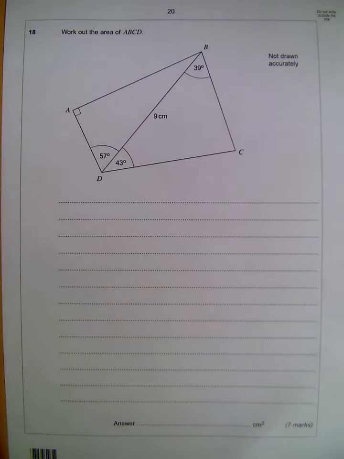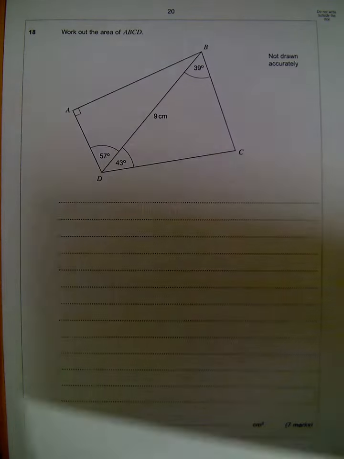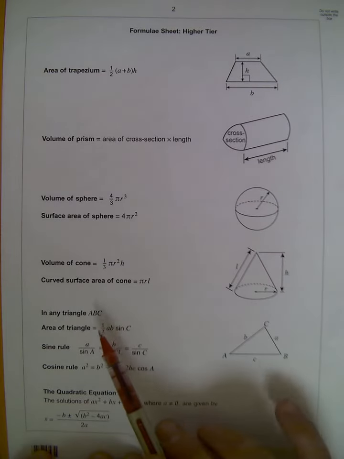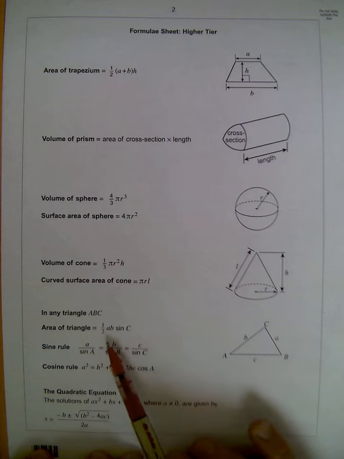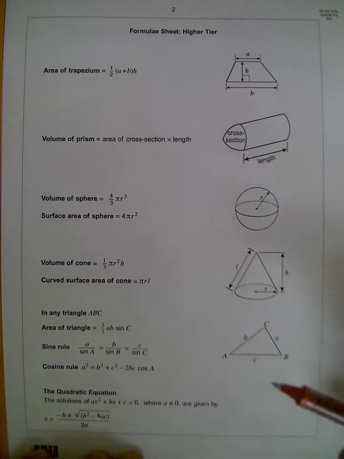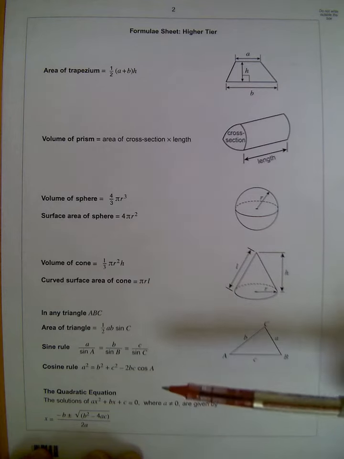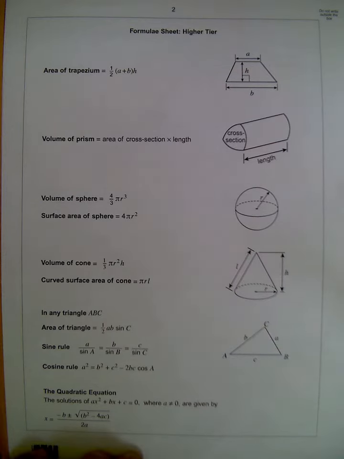Okay, also from June 2012, this is an advanced trigonometry question. It's advanced because it uses the trigonometry rules that don't concern right angles. So these rules are on the formula sheet. In any triangle ABC, so it doesn't necessarily have to be right angled, the area of a triangle is a half AB sine C, and then you can find missing sides or angles depending on which sides or angles you're missing, using either the sine rule or the cosine rule.